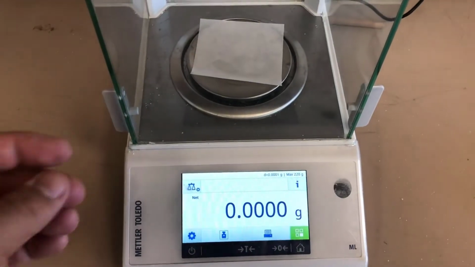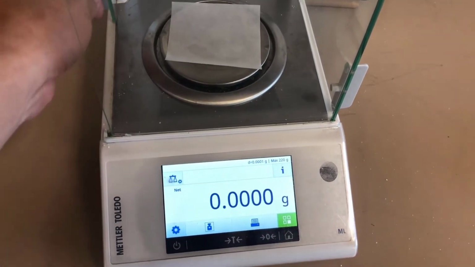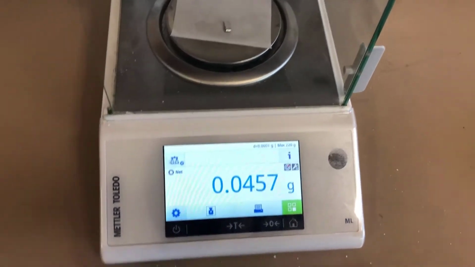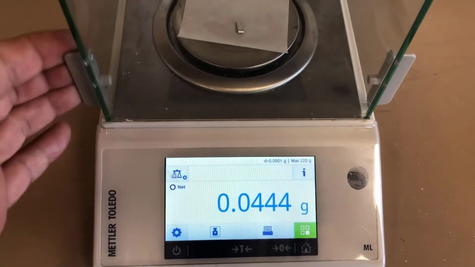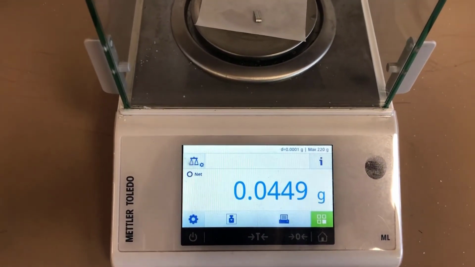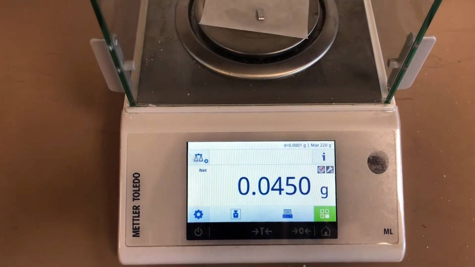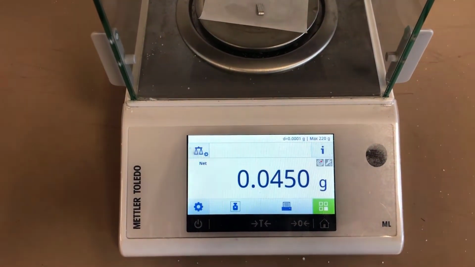All right, so this is for trial 2 of experiment 9. I'll go ahead and put my piece of magnesium in there. That's the mass.